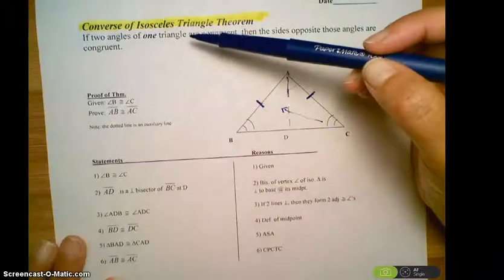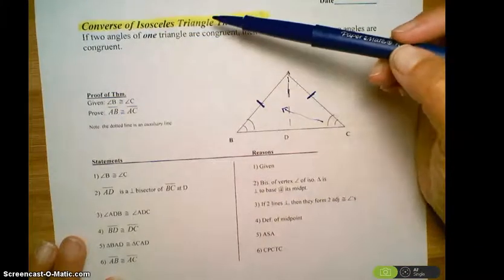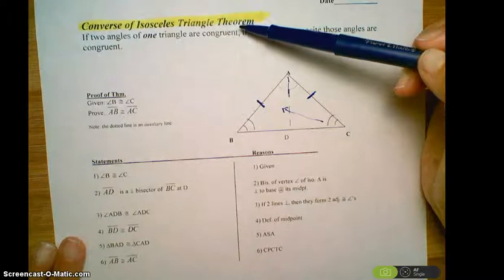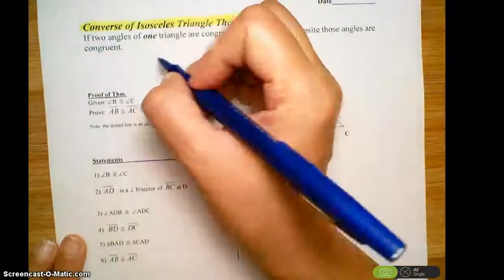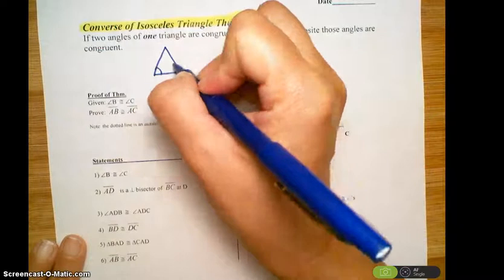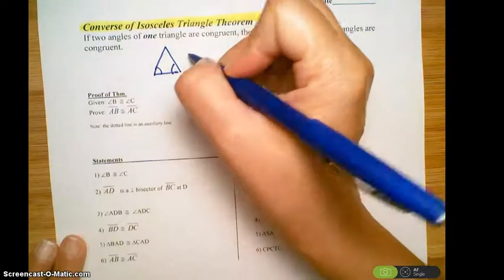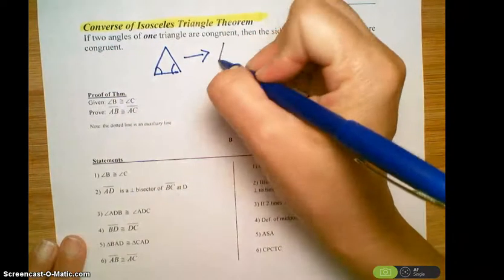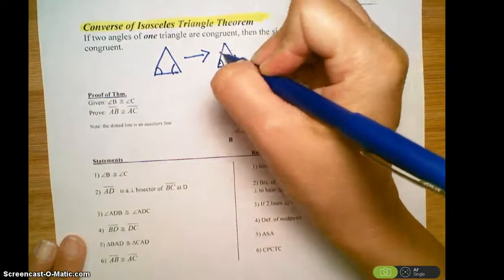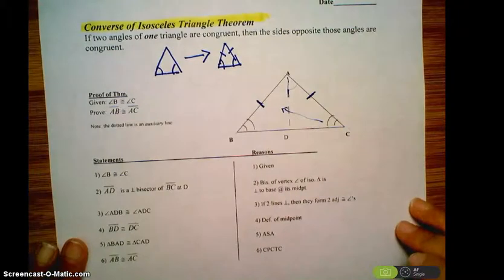In proofs that we're going to complete, you can either choose to name the converse of the isosceles triangle theorem, or you can draw a picture. The picture would be: you start off knowing the two angles are equal, which leads to a triangle where not only are two angles equal, but two sides are equal.